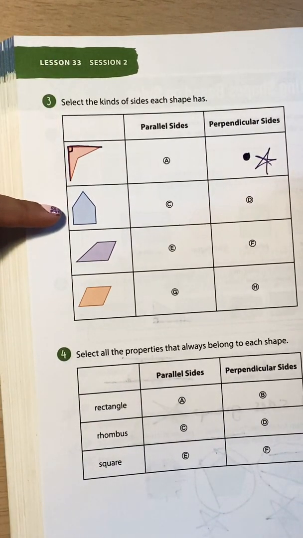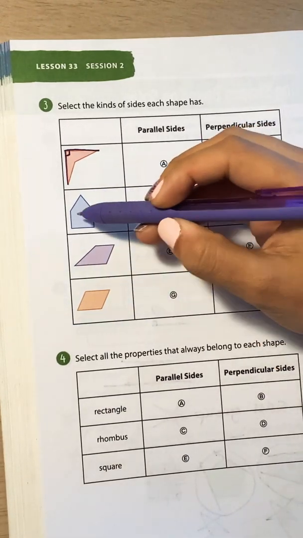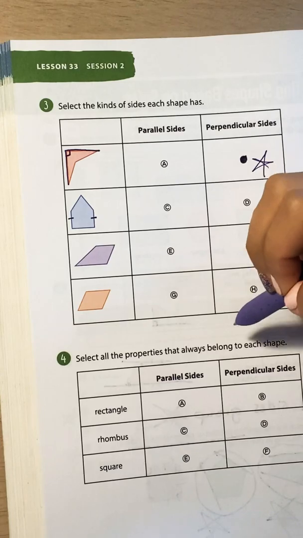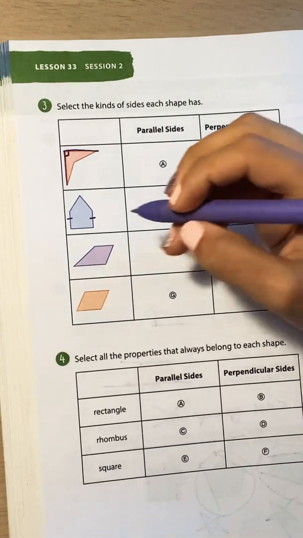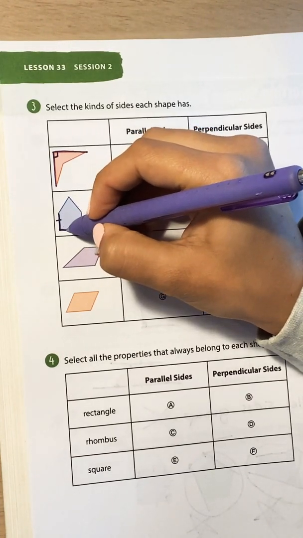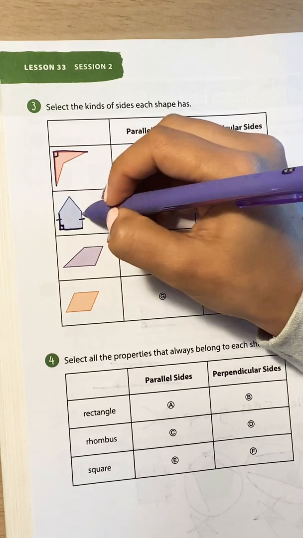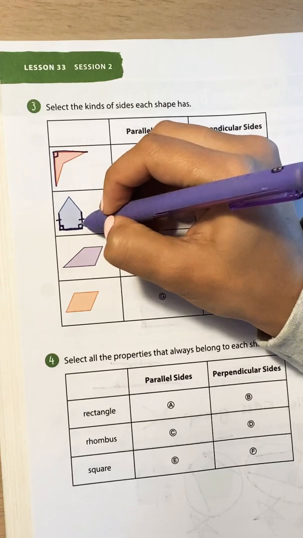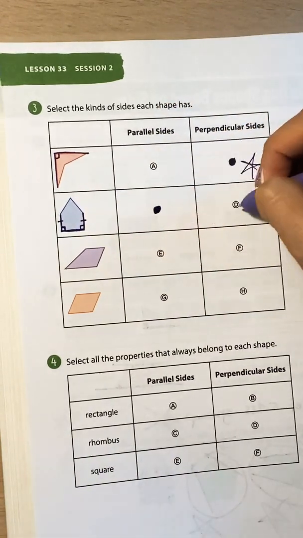Okay, it's a very strange pentagon. It's like a little house shape. So this side over here is parallel to that side. But it also has perpendicular sides. This left side is perpendicular to the bottom because it has a right angle right here, and this right side is perpendicular to the bottom because there's another right angle there. So it is actually both.